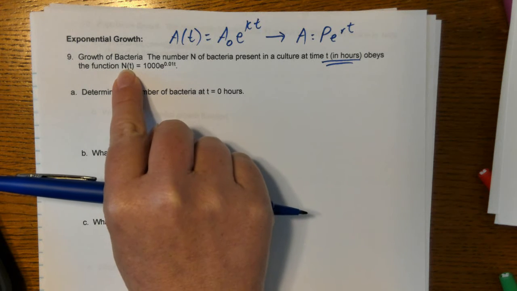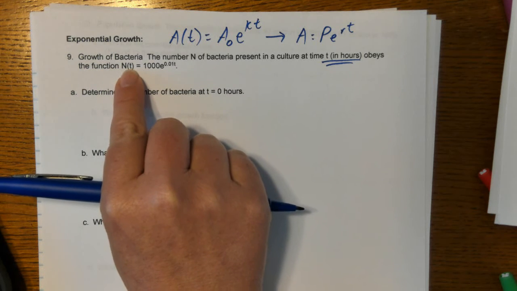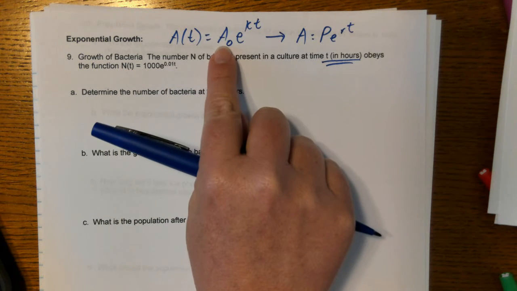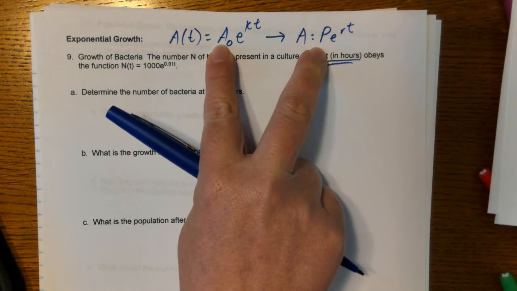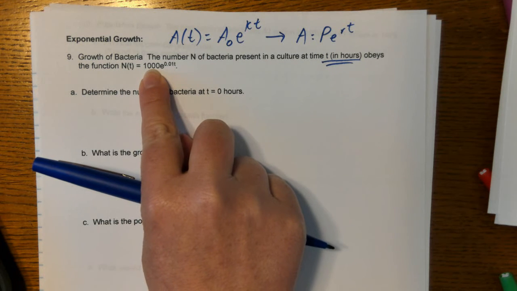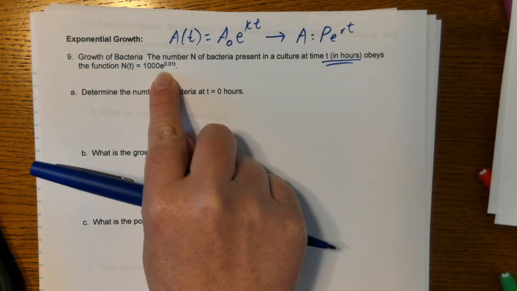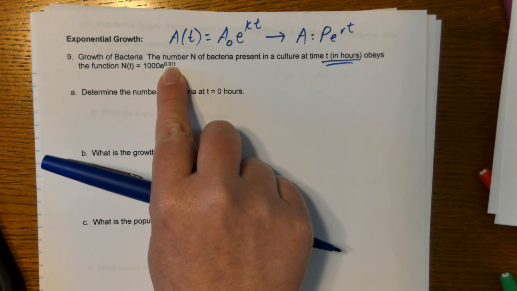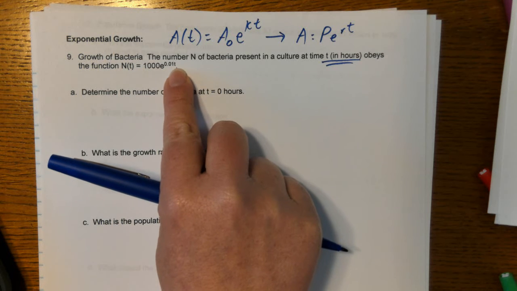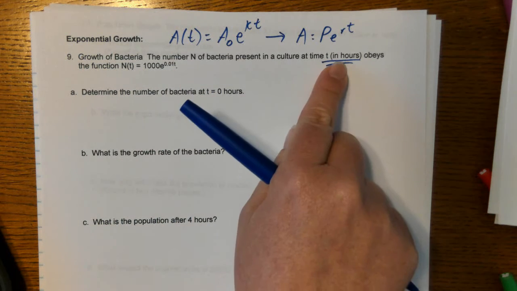So N of t is the amount of bacteria at time t. Notice they have put 1,000 in the A sub 0, or the P value spot right there. So that must mean we're starting with 1,000. That's how many bacteria were in there initially. There's our e. The rate is 0.01. That would be 1%. And then our time, t, of course, represents hours.